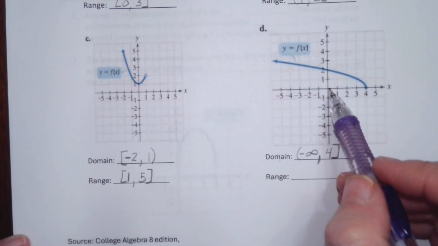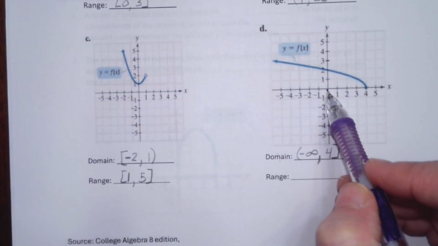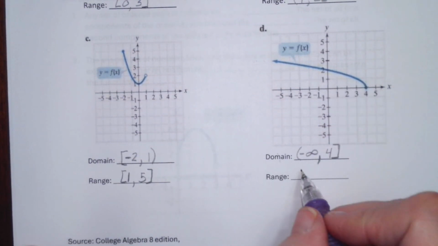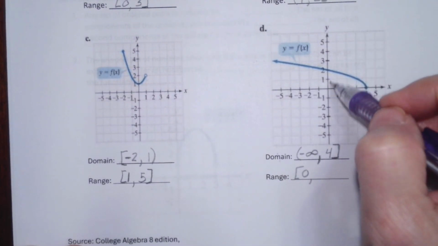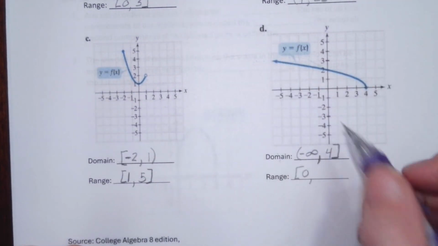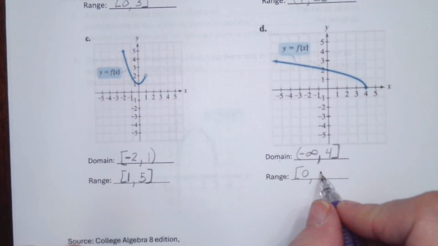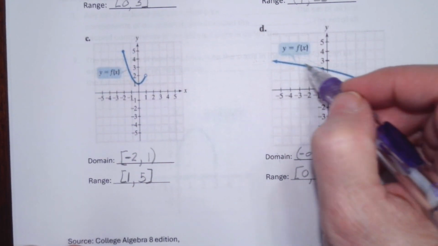So now I'm going to follow along my y-axis, and here's the bottom of my graph, which is a 0. So I'm going to go 0, and then this is going to keep going. So my y's are still going as this is going to infinity. And this is hard because you're like, well, it's going to negative.